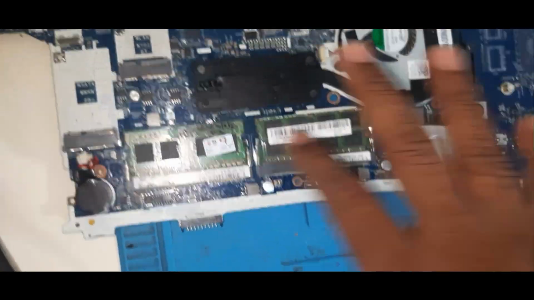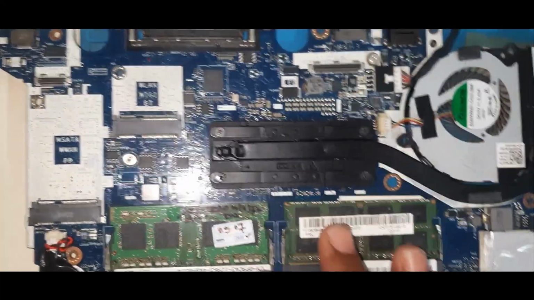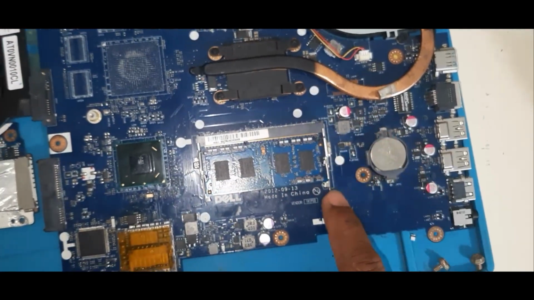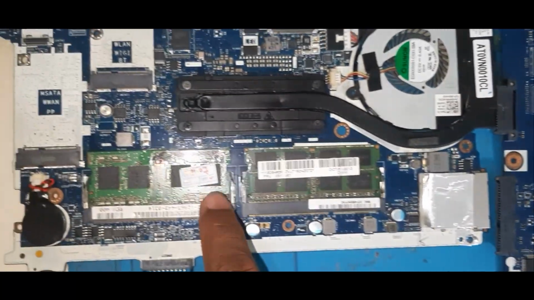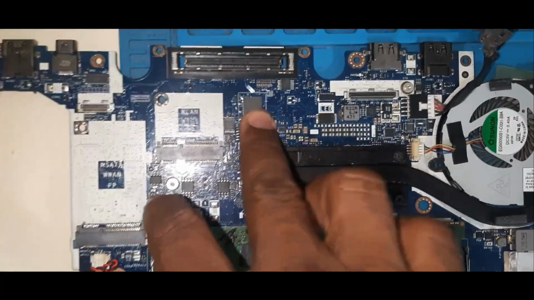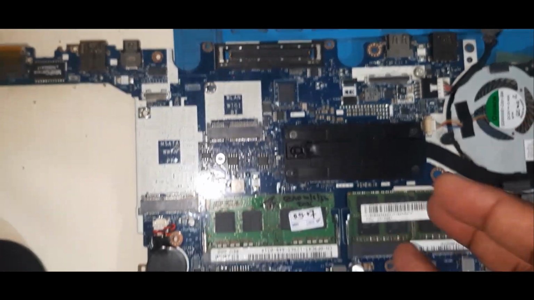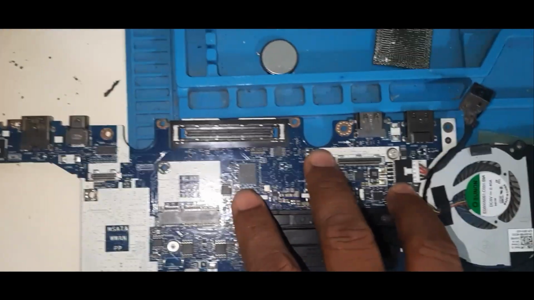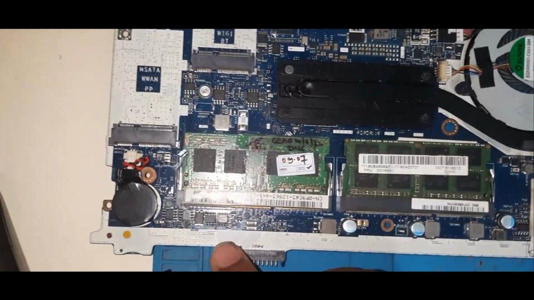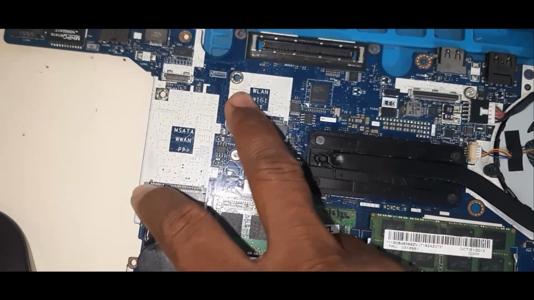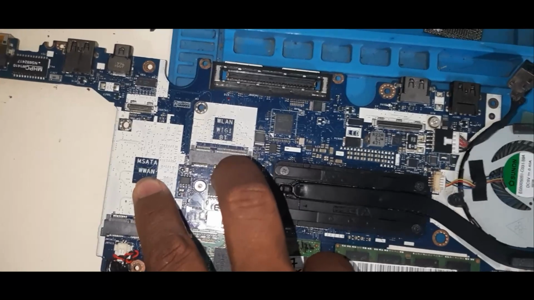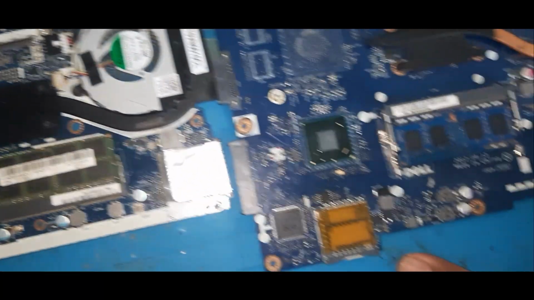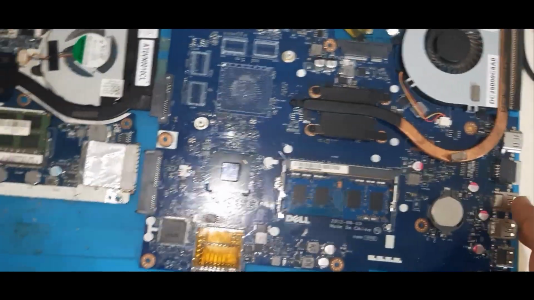Okay, so comparing both, what are the major differences? See the IC levels. IC levels are very simple here, but in the Latitude series there will be more complicated ICs. HDMI, camera, mic, everything will be the same, but more complicated things are the display board and the WLAN. Okay, there are 2 Wi-Fi cards, one for WAN, one for normal WLAN. So many more are there. Using the schematic I will explain you all the things.